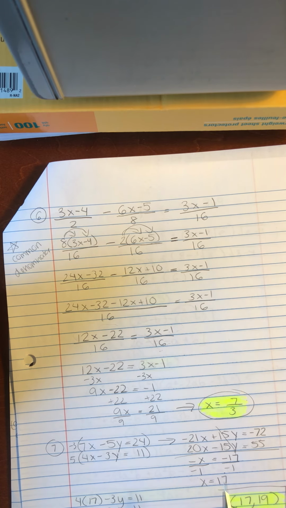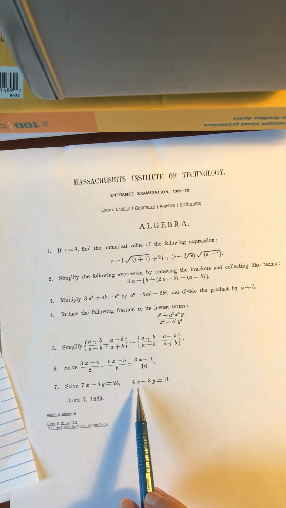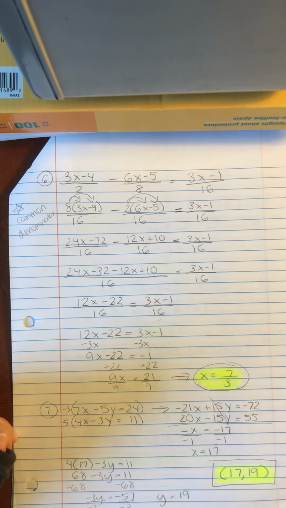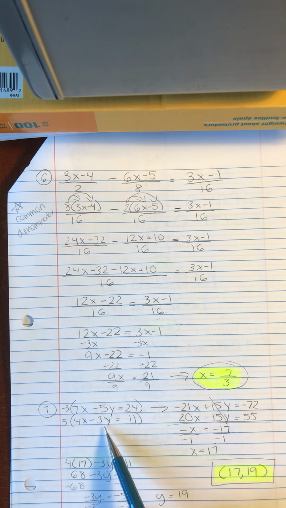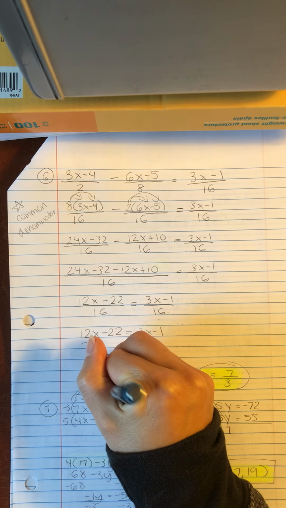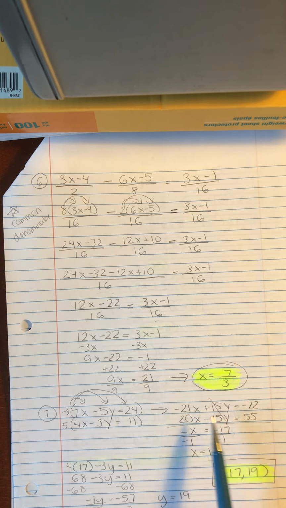The last one is a really simple question. It's a system. Looks like this. Solve 7x minus 5y equals 24, 4x minus 3y equals 11. I just stack them on top of each other, and then I solve by elimination. I decided to cancel out the y's, so I multiplied this equation by -3 and this equation by 5. I distributed through on the top and the bottom, and that got me to these two equations.